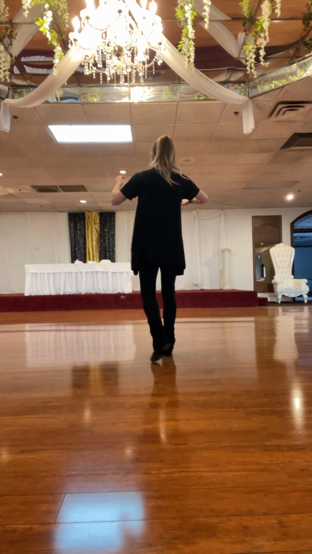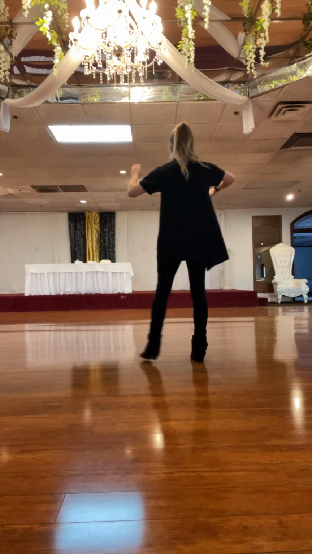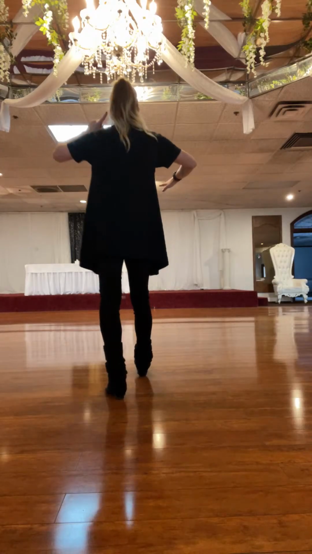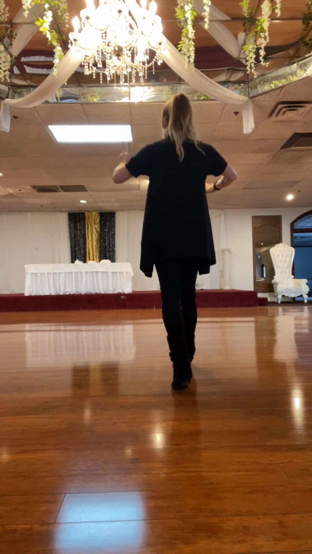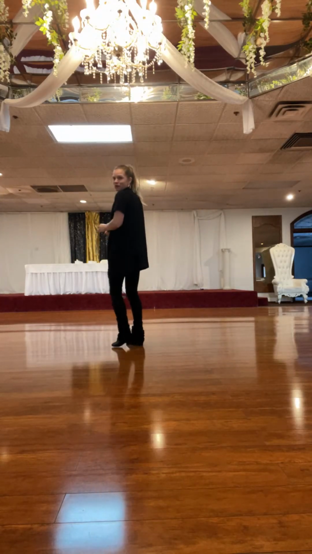So if you pay attention to the count 4, you're going to come out on the second 4. So we start 1, 2, 3. There's your first 4, 5, 6. Now you're listening for the next 4, which is right here, and you're going to come out, which means you're going forward into your box. 4, 5, 6. Okay, we'll look at that one more time here.